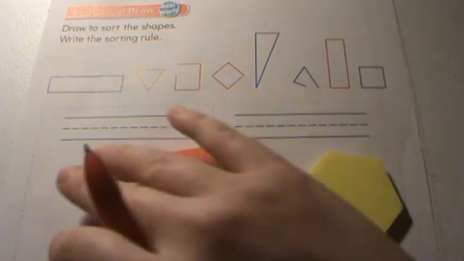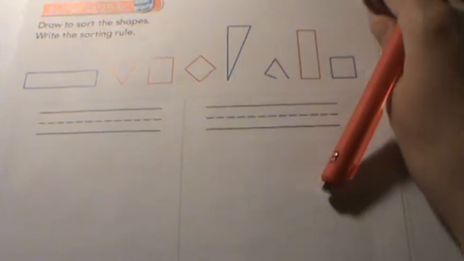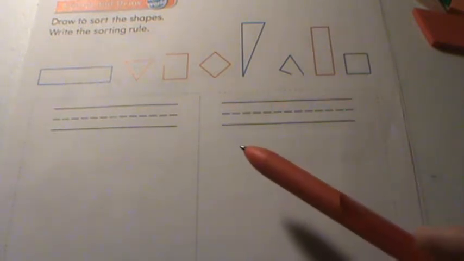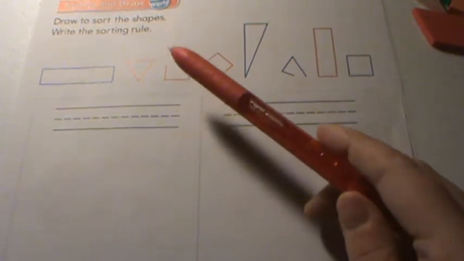So, the first part that says listen and draw, it wants us to draw to sort the shapes and write the sorting rule. So you could sort them in all kinds of different ways. You could sort them based on how many sides they have, if it is actually a closed figure or an open figure.